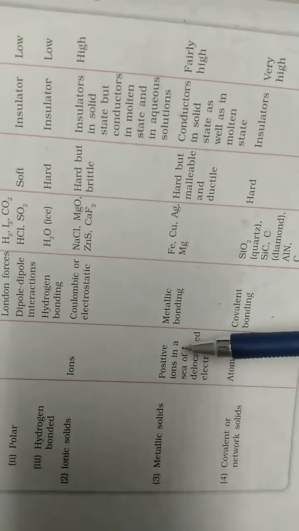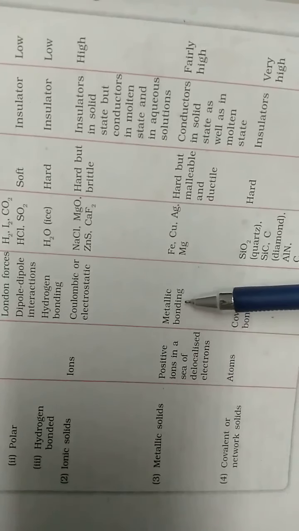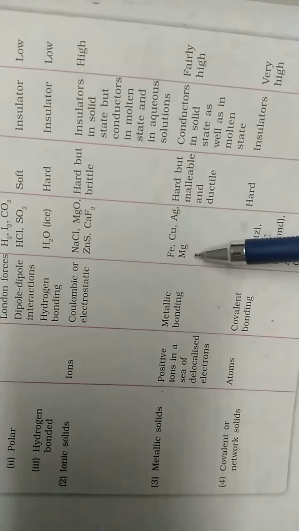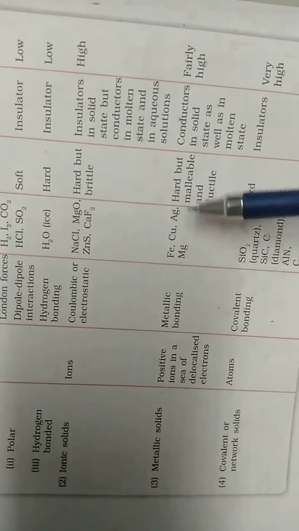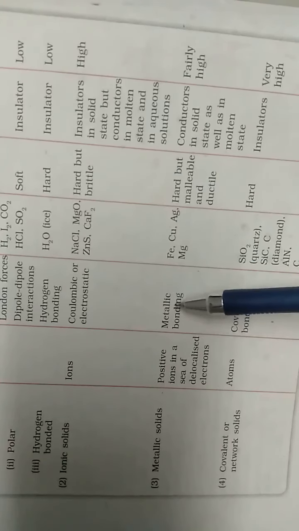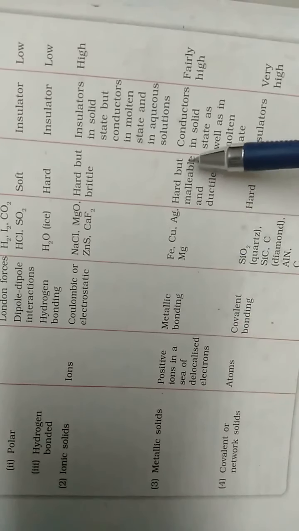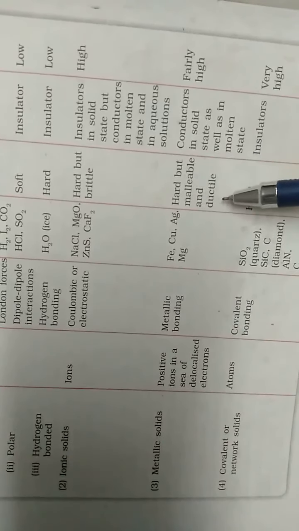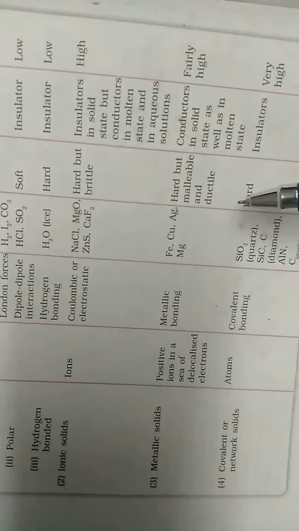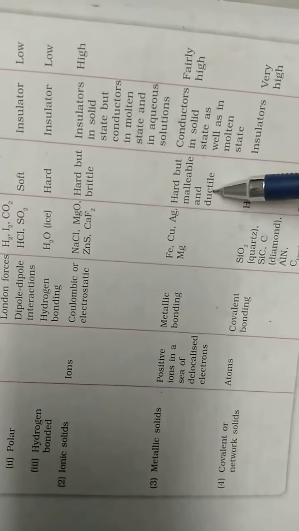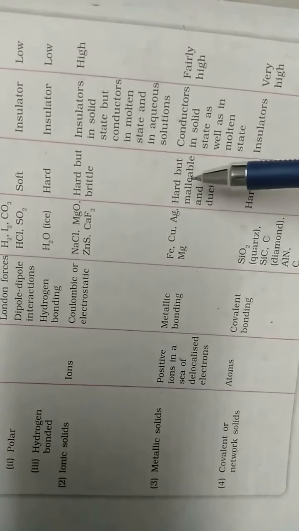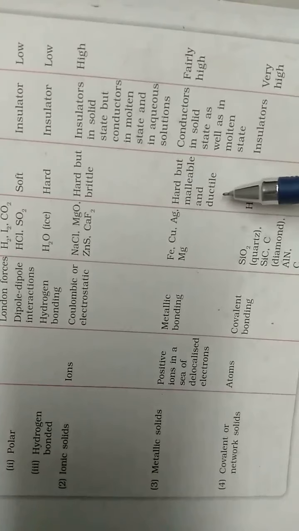So in a metallic solid, strong metallic bonding is present between metal atoms. तो आयरन, कॉपर, सिल्वर, मैग्नीशियम, these are examples of metallic solid. Due to the presence of strong metallic bonding between the metal atoms, they are hard but malleable and ductile. Malleable मतलब हीट करने से सॉफ्ट हो जाता है. डक्टाइल मतलब इनको पीट के लंबा वायर बना सकते हैं, शीट बना सकते हैं, इसलिए these are called ductile. So metallic solids are hard, malleable and ductile.